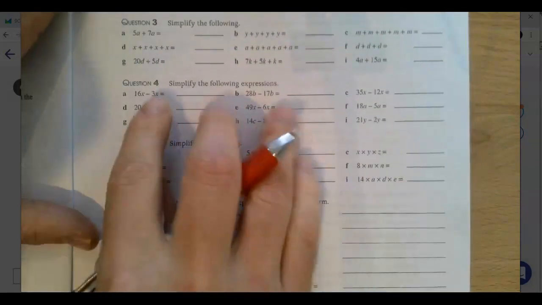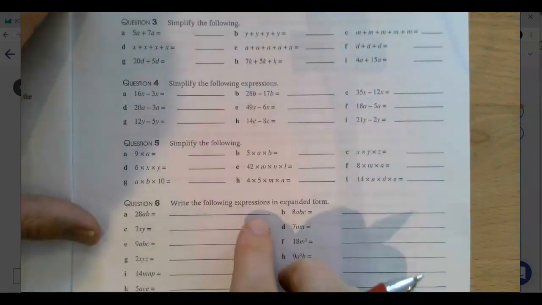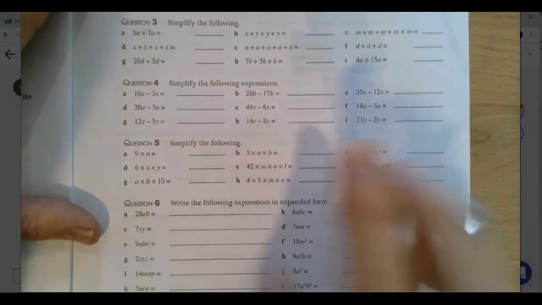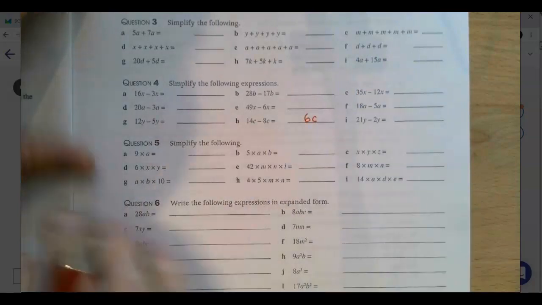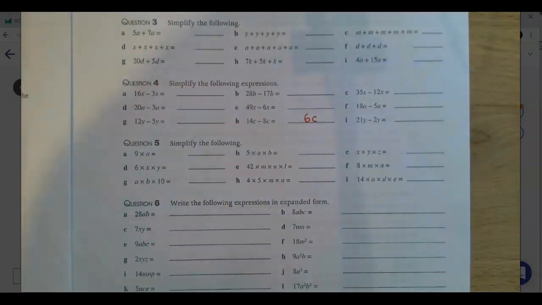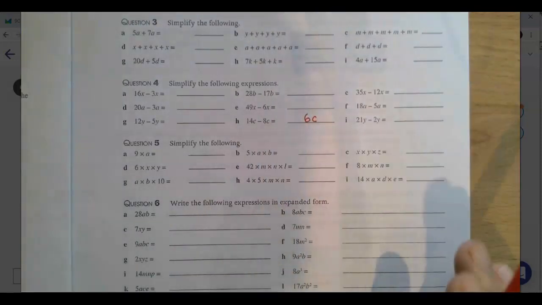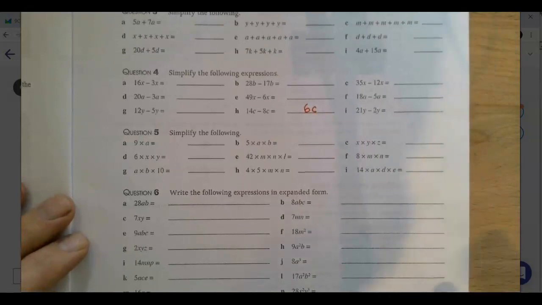When we go on to simplifying, we're looking to combine these terms. So if I have 14 cats and I take away 8 cats, that leaves me with 6 cats. In the previous assignment I set you, there was a video. If you're unsure about any of these skills, there was a video with Chuck Norris explaining how this works.